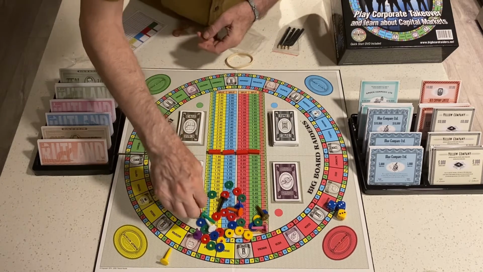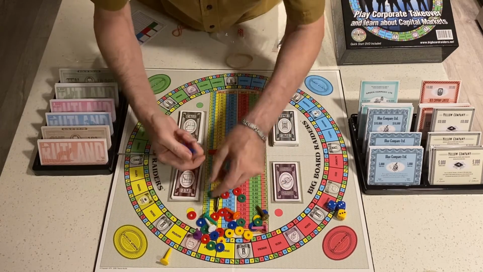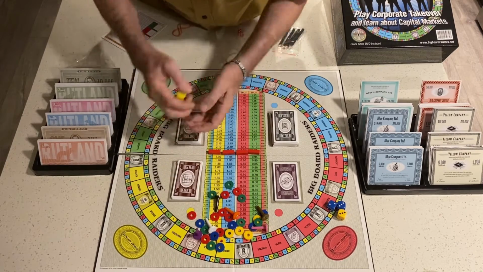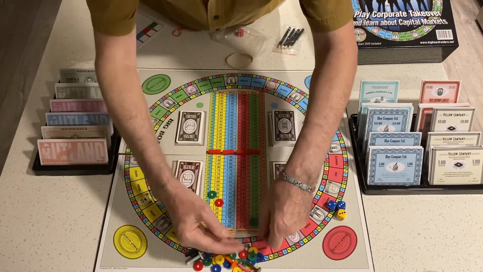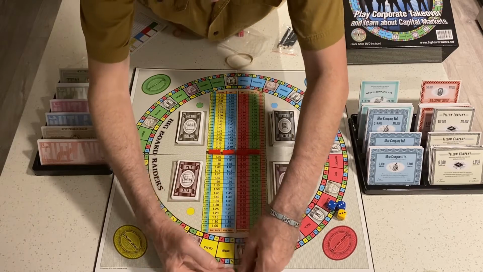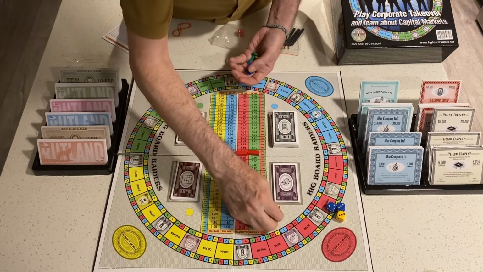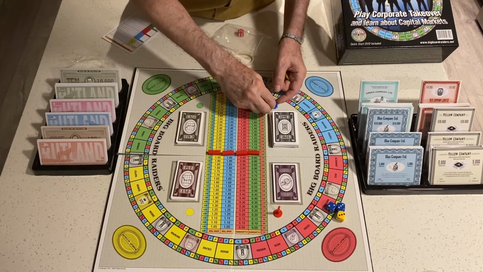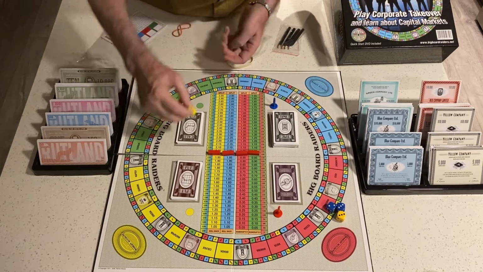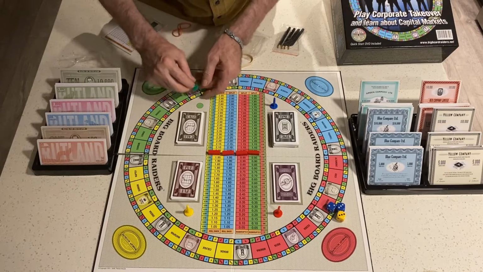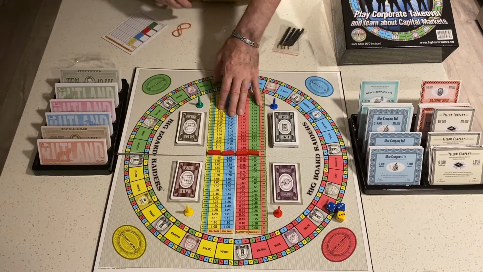So then you have these. You have these 4. These are reserved, okay? They have a spot. Okay? And you notice there's 1 for each company.